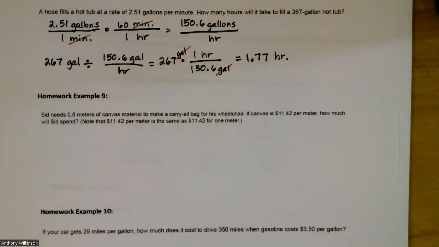Sid needs 0.8 meters of canvas material to make a carry-all bag for his wheelchair. If canvas is $11.42 per meter, how much will Sid spend? And they want you to note that $11.42 per meter is the same as $11.42 for 1 meter.